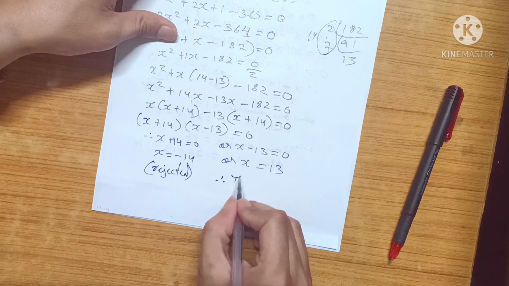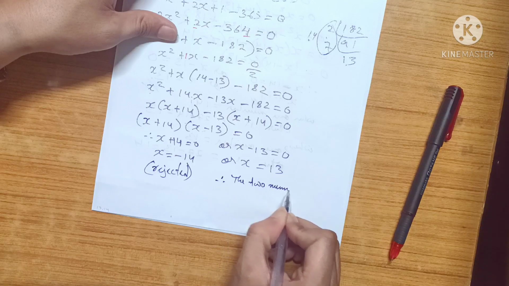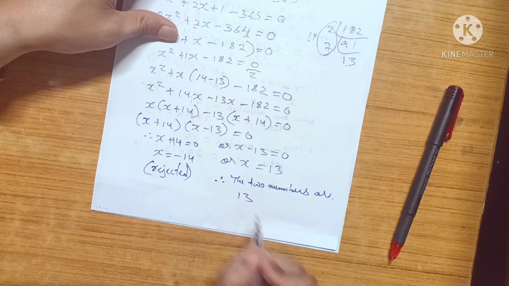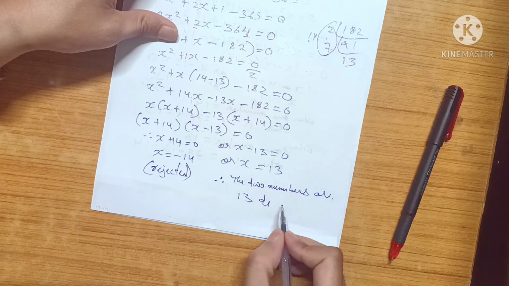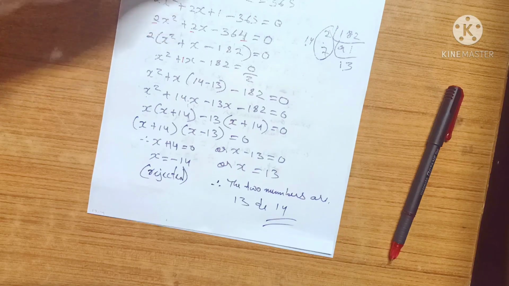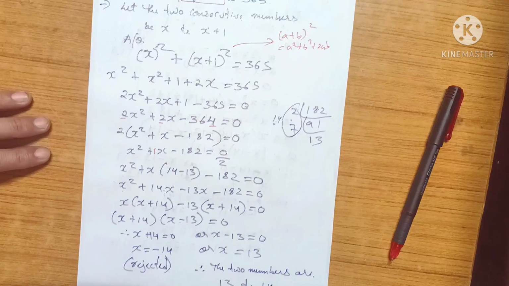Therefore the two numbers are, they're saying consecutive, right? So if one is 13, the other one will be 13 plus 1, 14, consecutive numbers. That's why. So that's the solution.